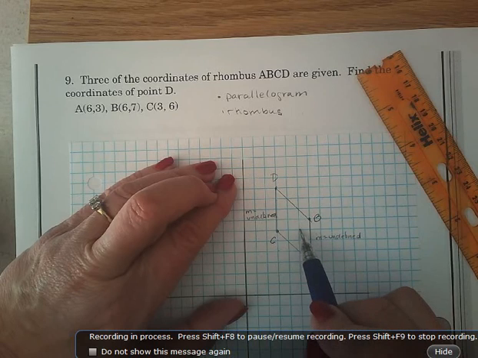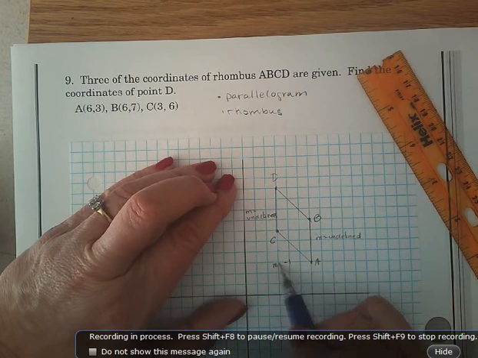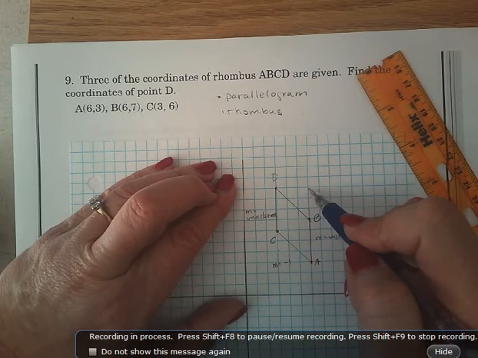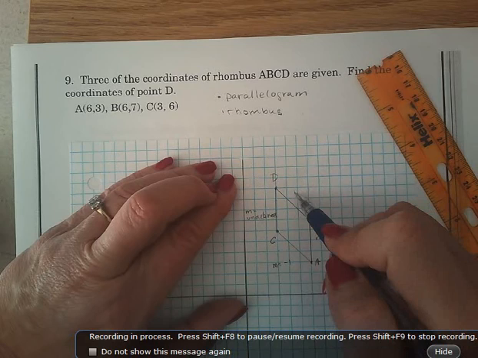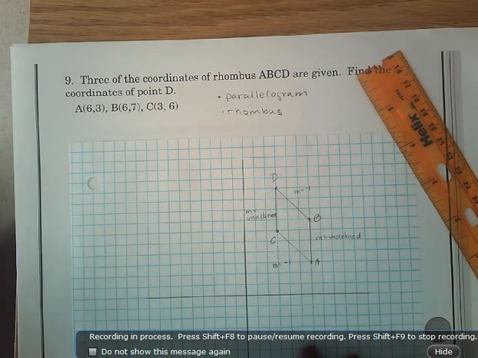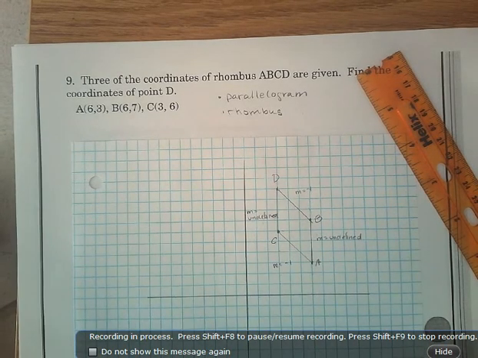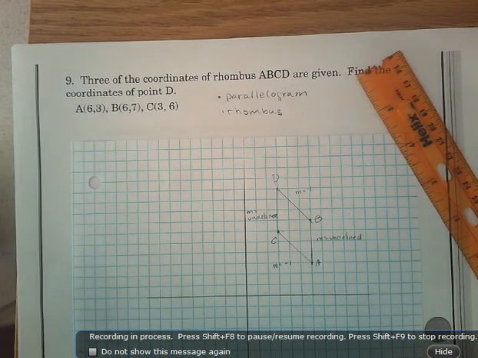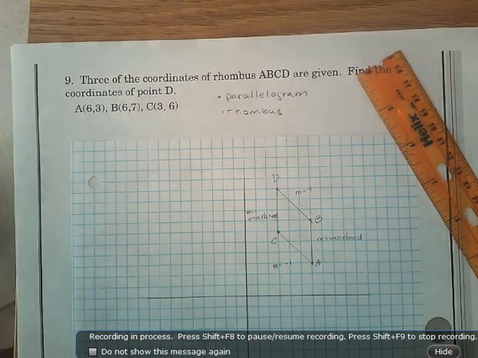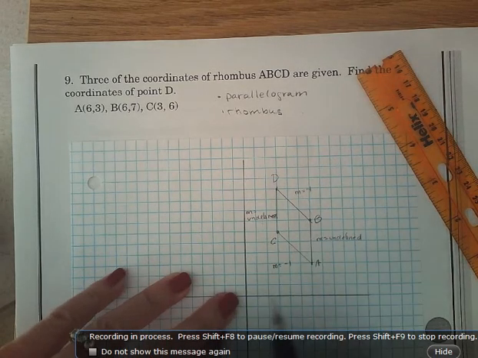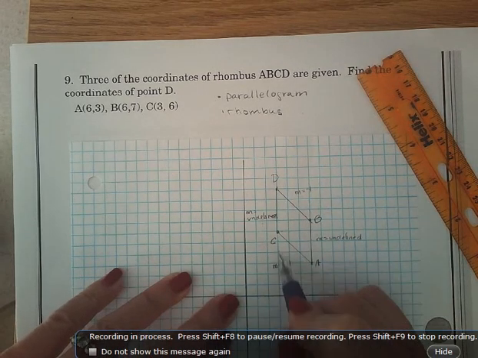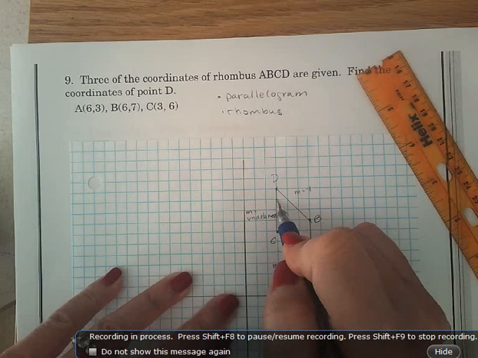If I drew my parallelogram like this, then point D is going to be somewhere down here. 1, 2, 3, 4. It's still going to be 1, 2, 3, 4. And point D could also sit down here. Where, at this direction, point D would be at 3, 2. But my slope is undefined. My slope here is still undefined.